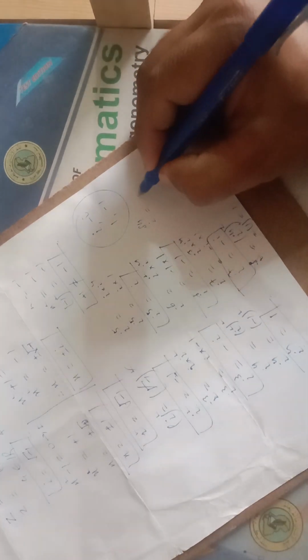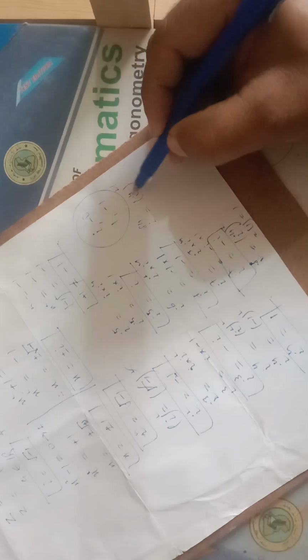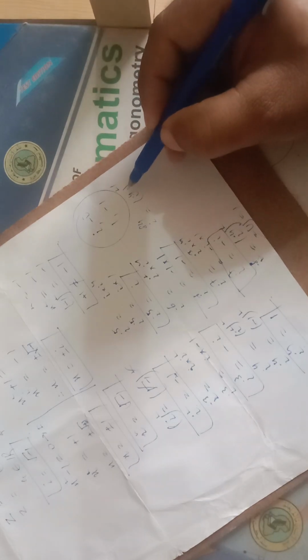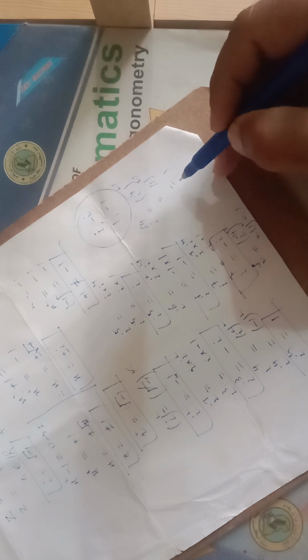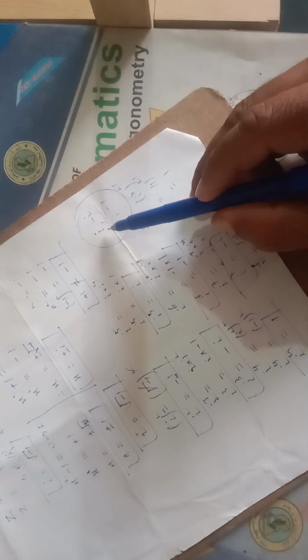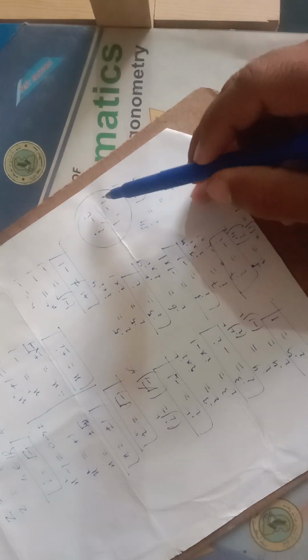For example, iota to the power 84. I may write iota power 4 whole to the power 21. Power and power multiply according to the basic law of the exponent. We know iota power 4 is 1, and 1 to the power 21 is equal to 1. So the result comes within the 4 values, that is 1. Whatever number you raise on the iota, you always get the 4 numbers: iota, minus iota, plus 1 and minus 1.